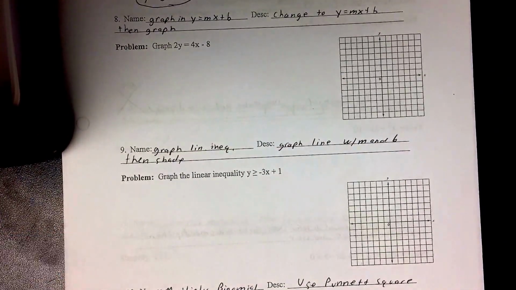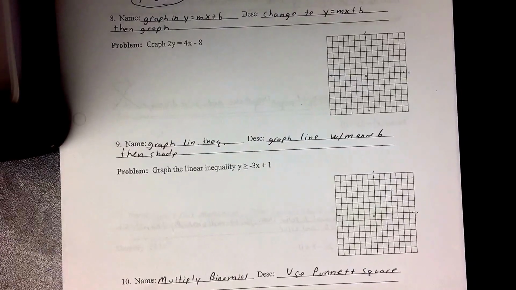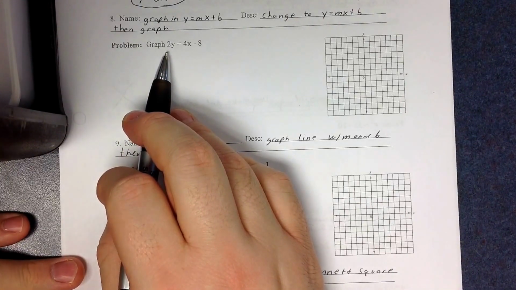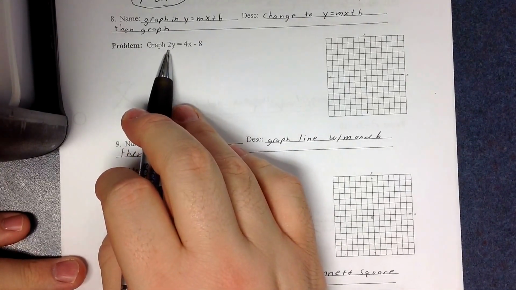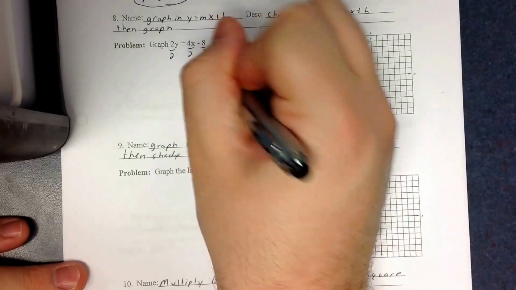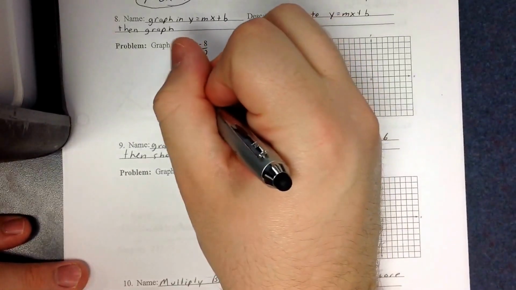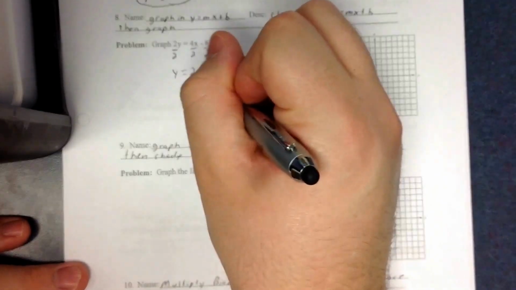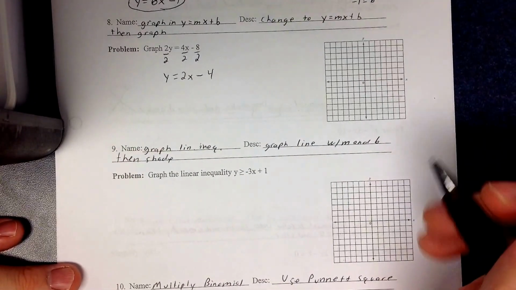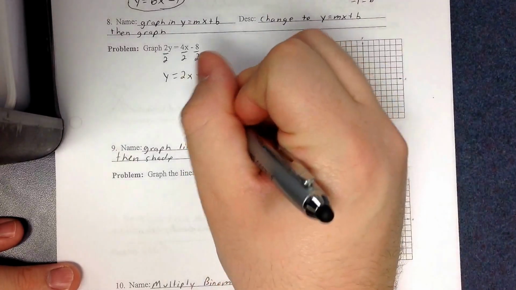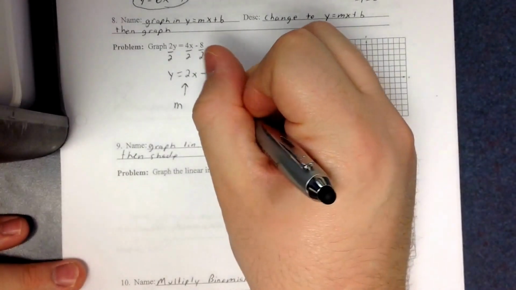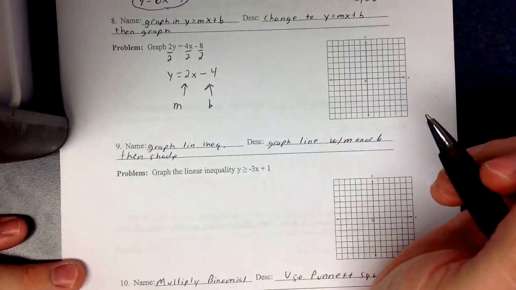Okay, number 8, graph 2y equals 4x minus 8. Again, in order to graph this, we want to make sure it's in slope-intercept form. It's not in slope-intercept form because there's a 2 in front of the y. So to get rid of that 2, I have to divide everything by 2, which would give me y equals 4 divided by 2 is 2, so 2x minus 8 divided by 2 is 4. Again, the whole reason I do that is because now it's in slope-intercept form, which means I can tell what the slope is, or m, which is 2, and the y-intercept, which is b, which is -4.